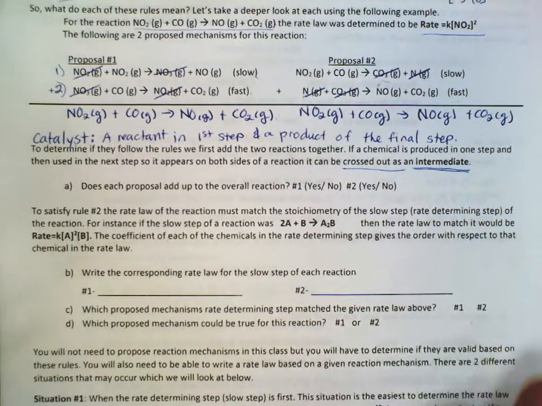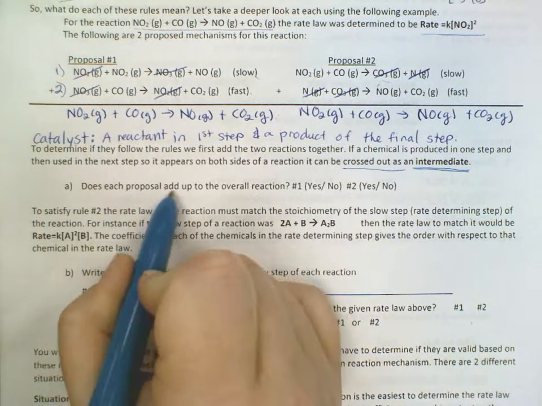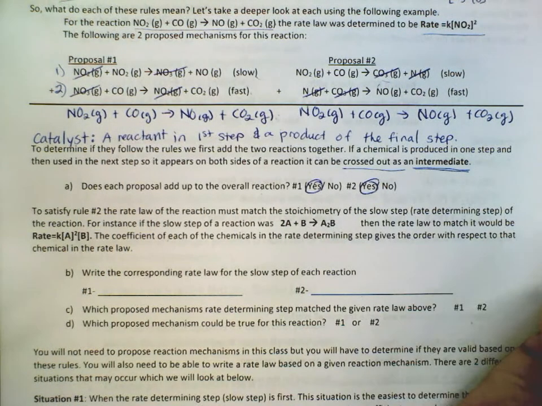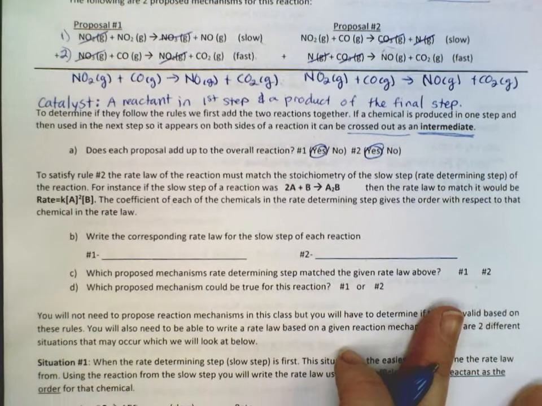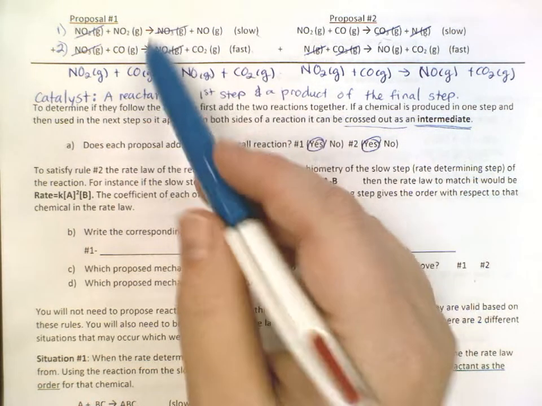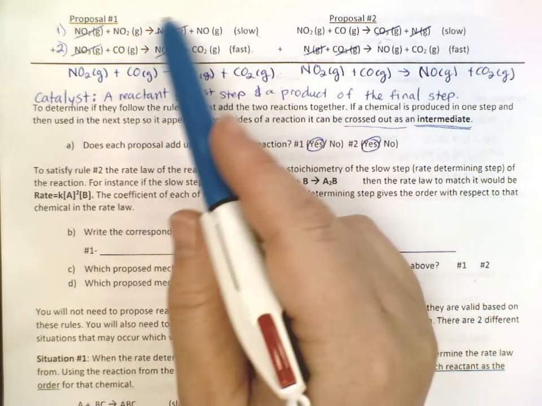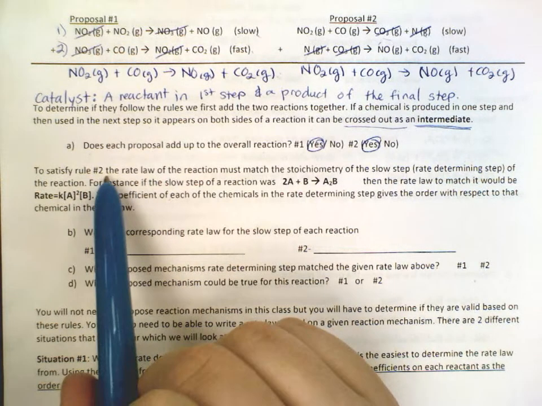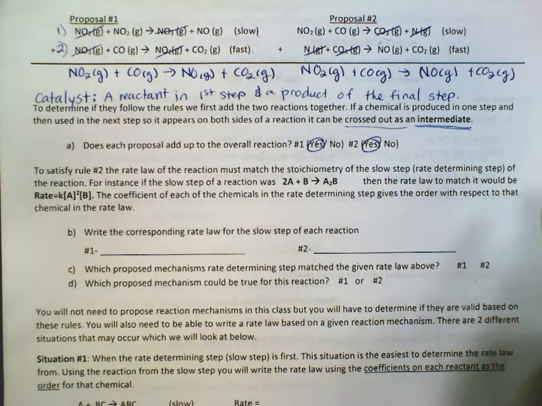So it says, does each proposal add up to the overall reaction? Number 1, yes. Number 2, yes. So far, we are fulfilling our rules. All right, now we want to check rule number 2. We want to see if our mechanism, so if these steps, this whole thing together is called each of our mechanisms, if they agree with the rate law of the reaction.